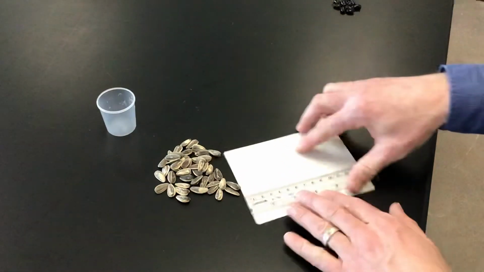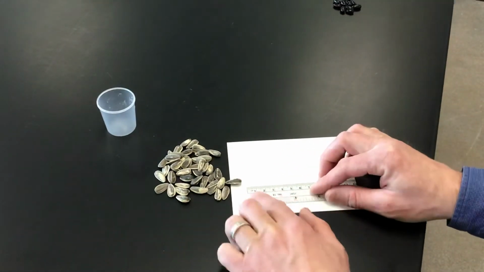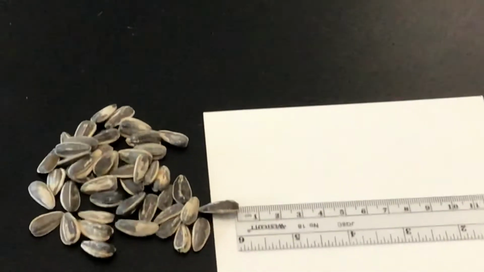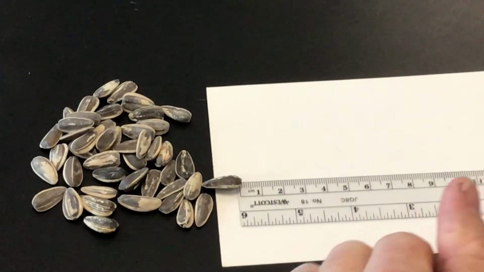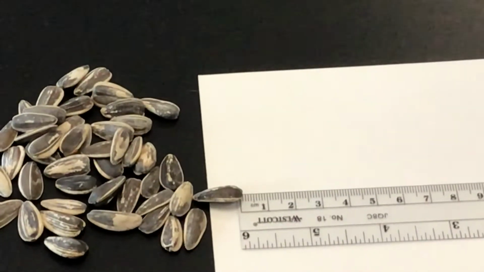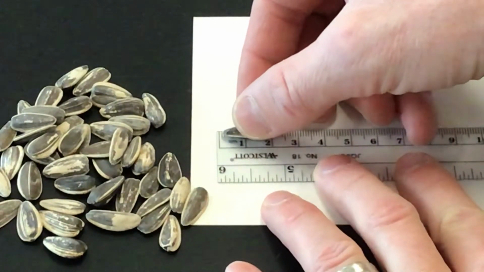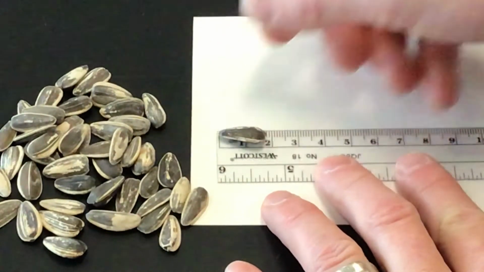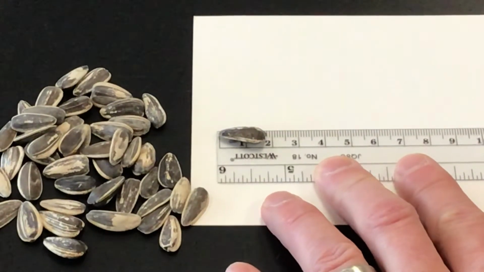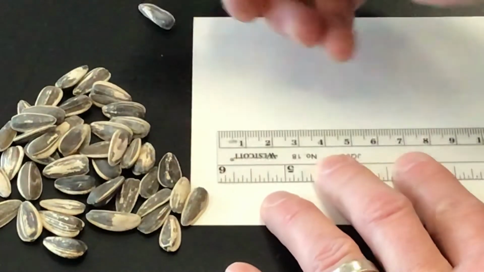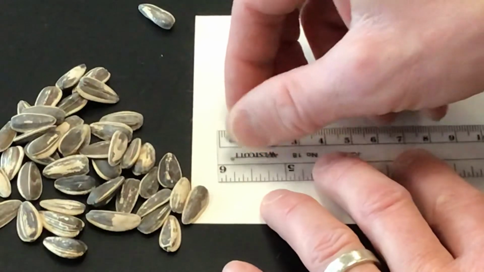So what students did in the lab is take a metric ruler and place the seeds on it and record their length. Placed at the 0, this seed, for instance, would be about 18 millimeters. They would record that and then do the next one. Each student or group did about 20 of these. And so the results are here.